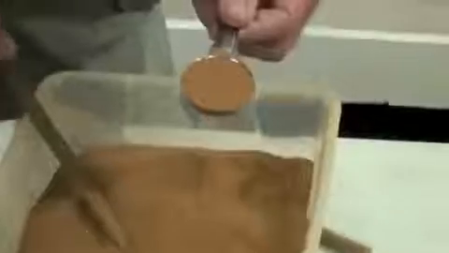First of all, we want to show you the dirt that we use for this testing, which is a Georgia red clay. We've taken it, we've sifted it, we've tried to make it equal, and we use a level teaspoon of this dirt to mix up our slurry conditions.